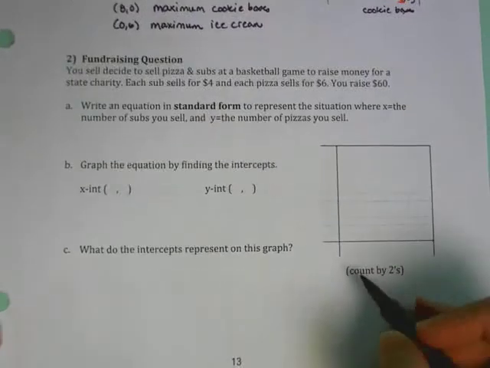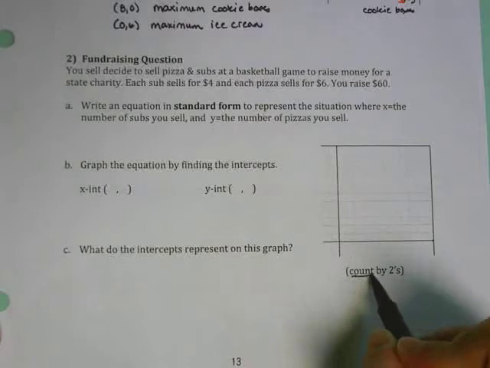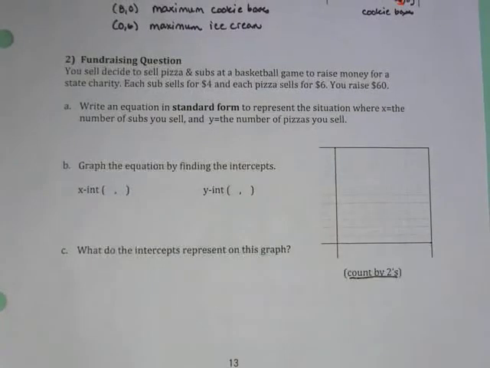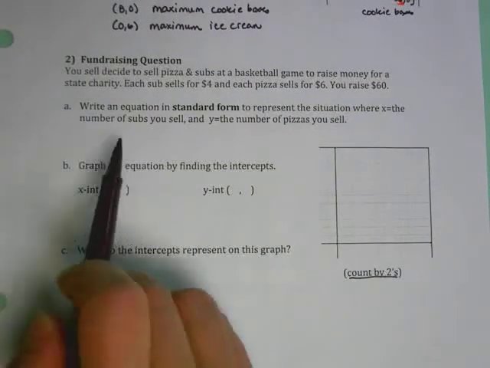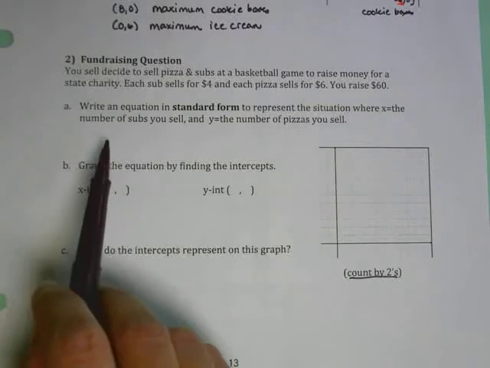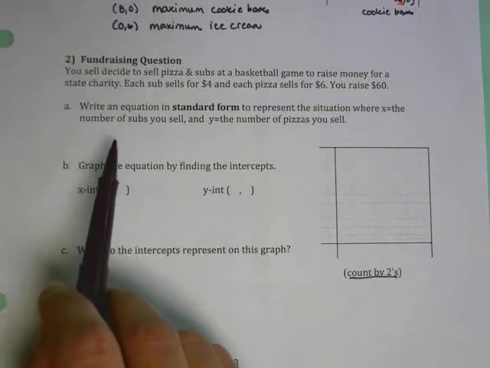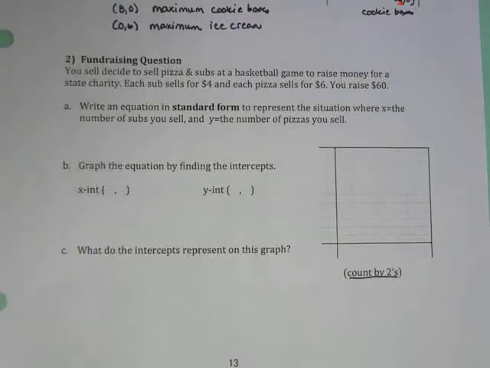Be really careful because you can see down here that you're going to need to count by 2s on this graph when you actually do graph that. So go ahead and do part A, part B, part C. If you want to do part A and then unpause and just check to make sure you've got it, and then pause again before part B, then that's fine too.